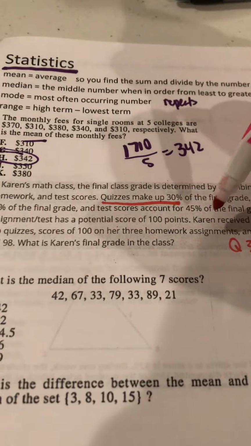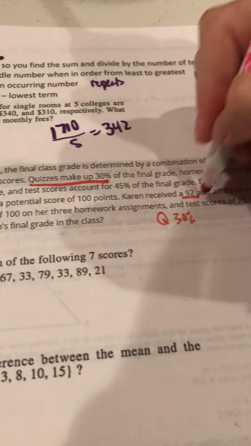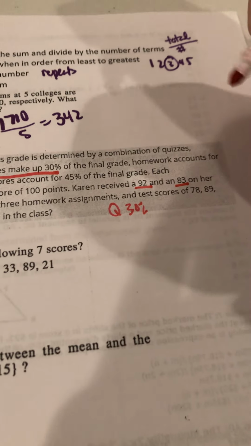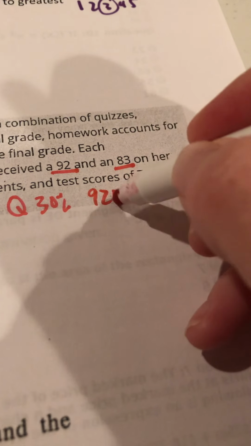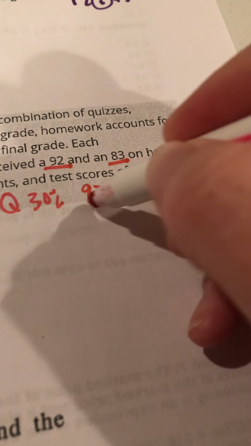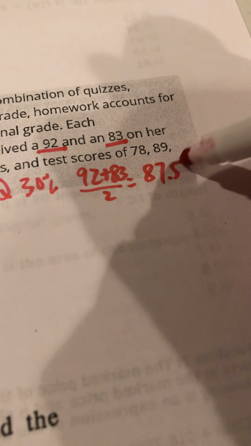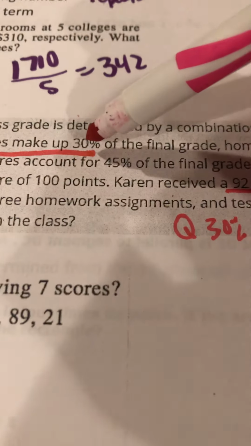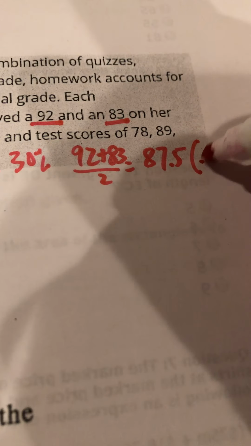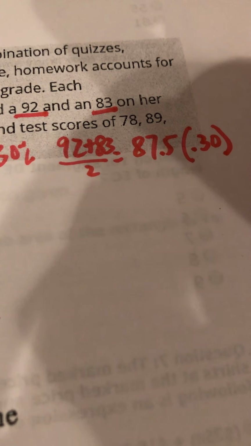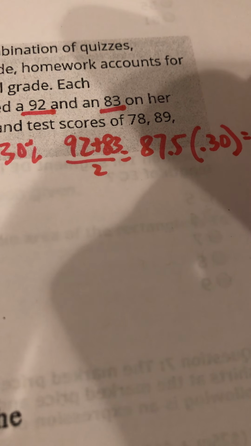And it says she received a 92 and an 83 on her 2 quizzes. So if I did 92 plus 83 divided by 2, the average is an 87.5. And because that makes up 30% of her grade, I'd multiply that by 0.30. Remember how we talked about percentages? And so that would be 26.25.